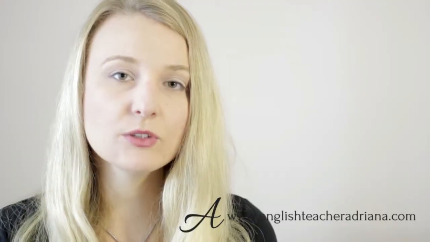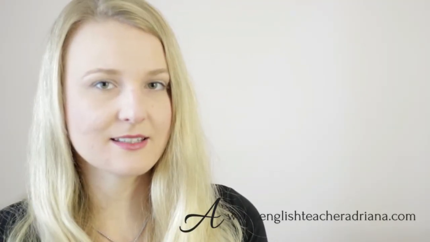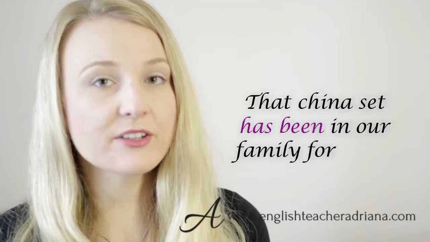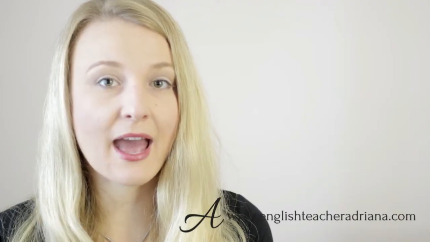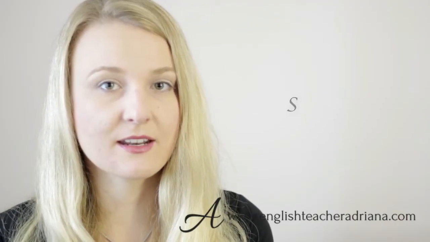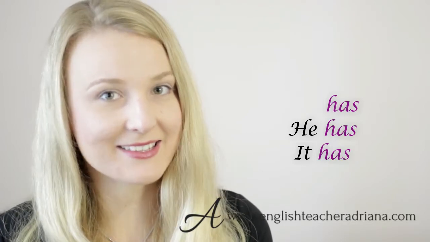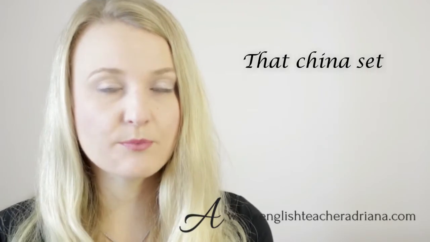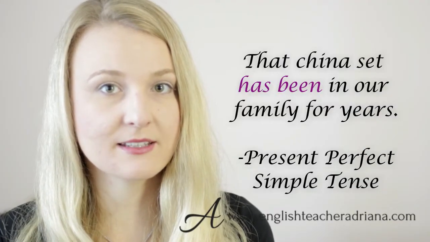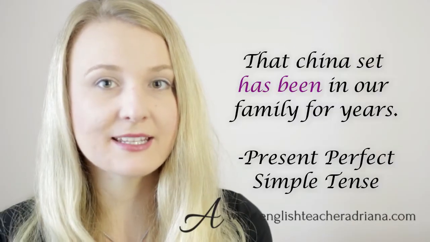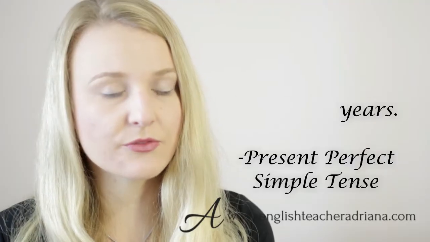Let's move on and have a look at the use of has been. Let's begin by looking at a sentence. Here we can see the sentence, China said has been in our family for years. Here we can see the verb have being used in the third person, that being has. She has, he has, and it has. In this sentence, the present perfect simple tense is being used and we are using the third person as we are talking about a China said, which takes the subject it, so then we use the auxiliary verb has.